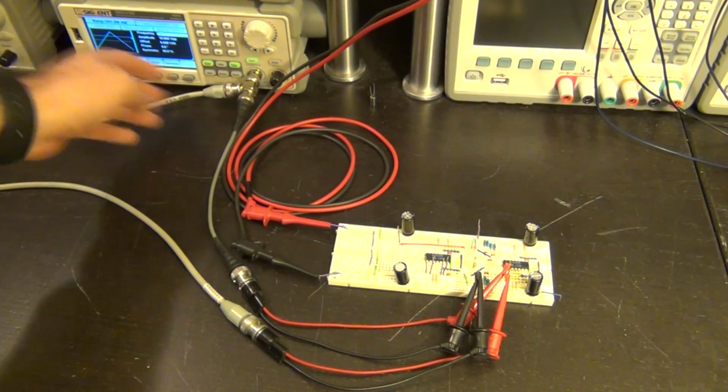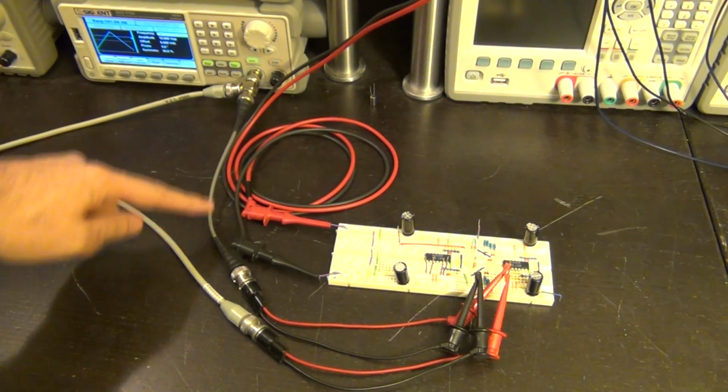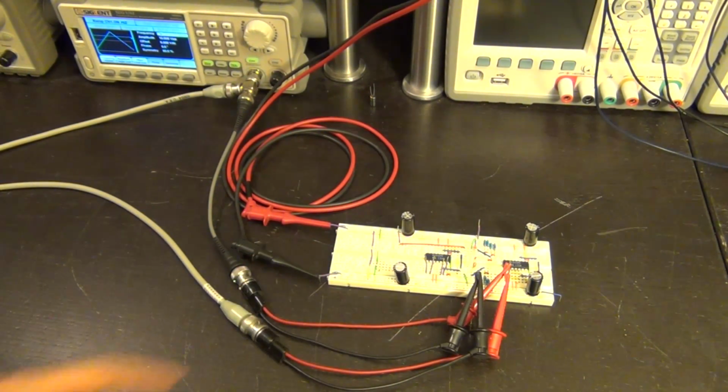I'm splitting the output of the function generator into two, so one of them will go into the scope and the other one goes directly to the input of the inverter, and the output of the inverter is taken out so we can also look at that on the scope. Everything else is the same.